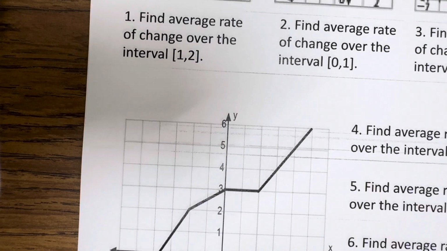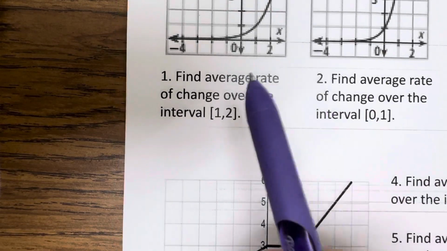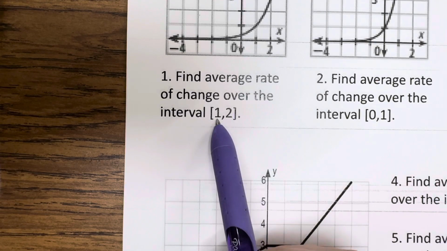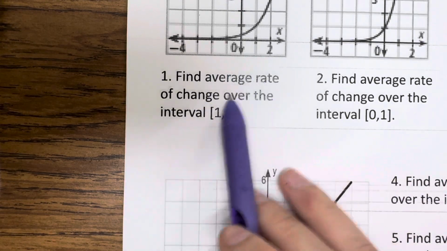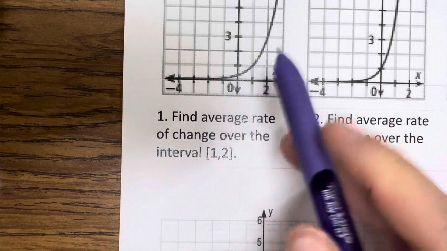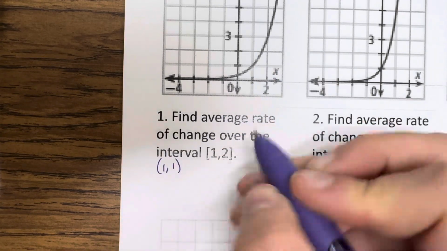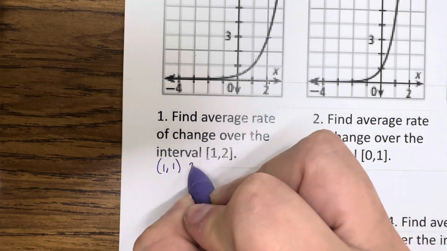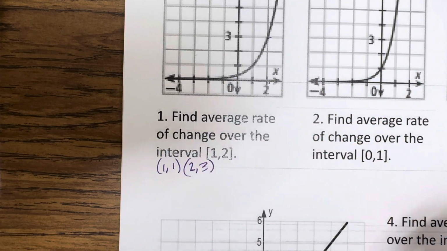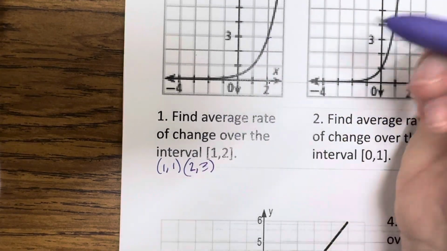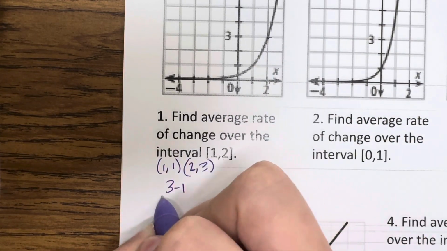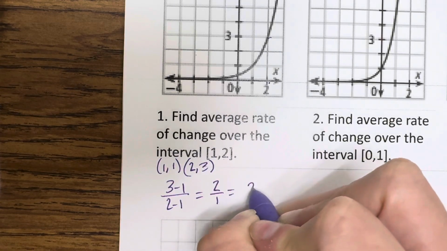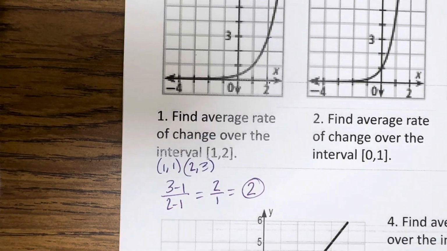Okay, and then real quick, just to show you a different notation, sometimes you'll see your interval like this. So this just is talking about your x values, when x is 1 to when x is 2. So my average rate of change: when x is 1, y was 1, so that would be (1, 1). And when x is 2, y was 3. So then, again, I can do rise over run, or I can subtract, 3 minus 1 over 2 minus 1. So average rate of change would be 2.